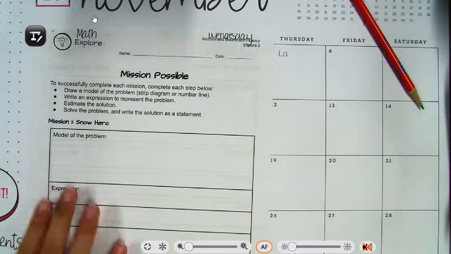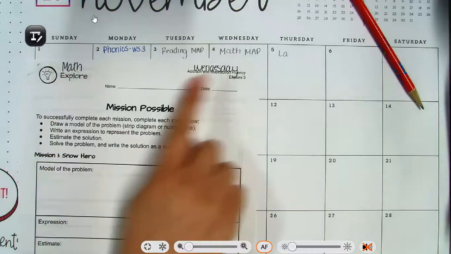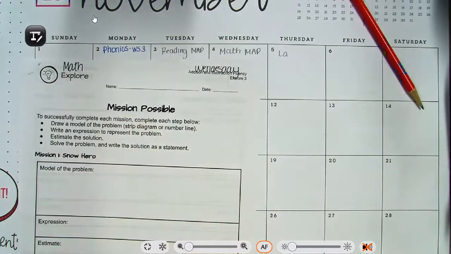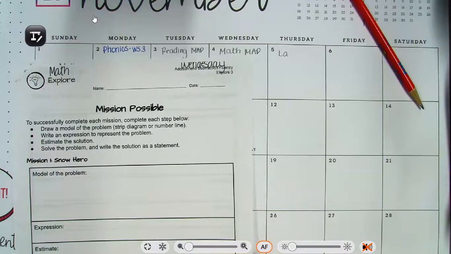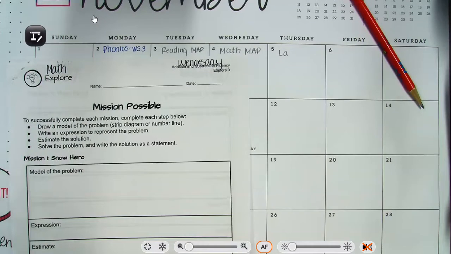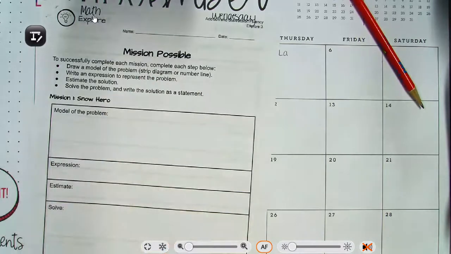So for today, you need the handout that says Math Wednesday, and it says Mission Possible, okay? And so I'm going to read some scenario cards. We're going to look at the problem, and we're going to work them, okay? We're going to fill out all this information. So let's look at our first mission.